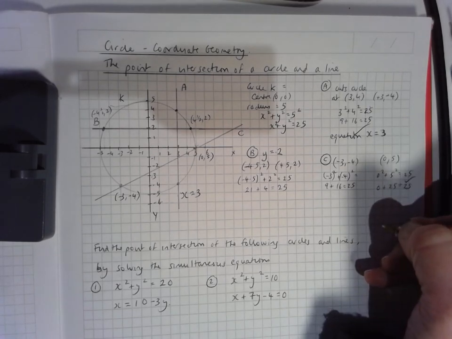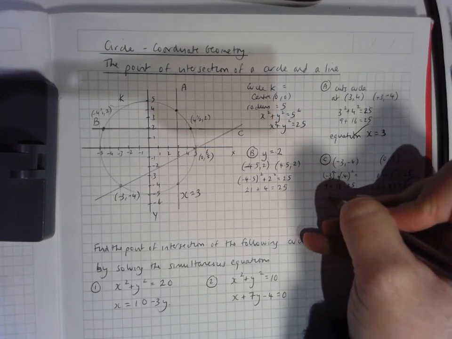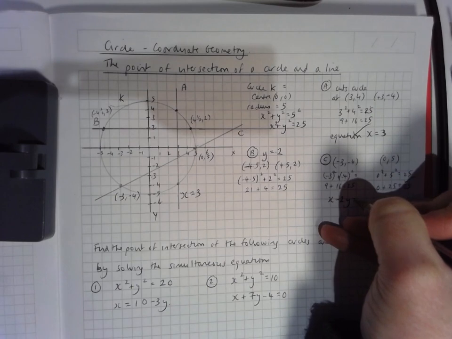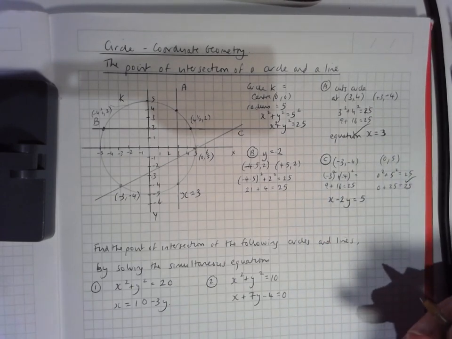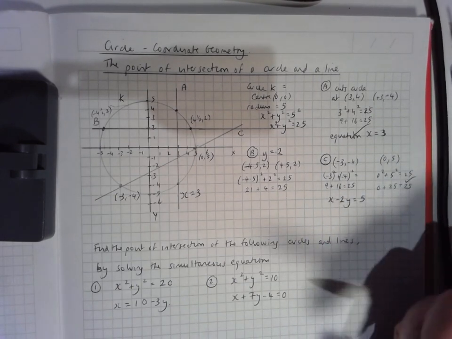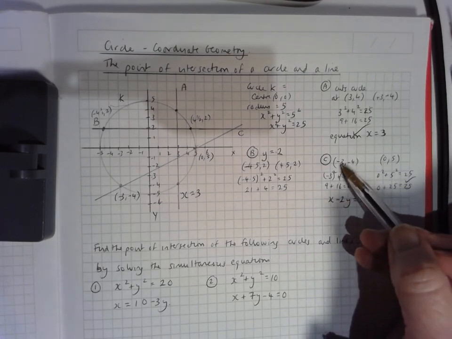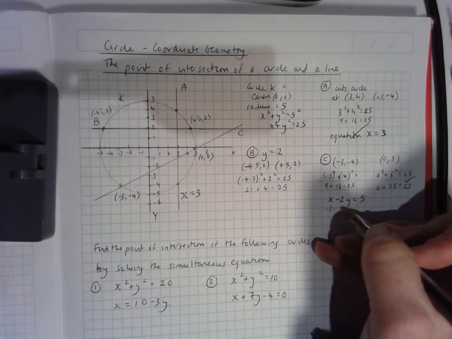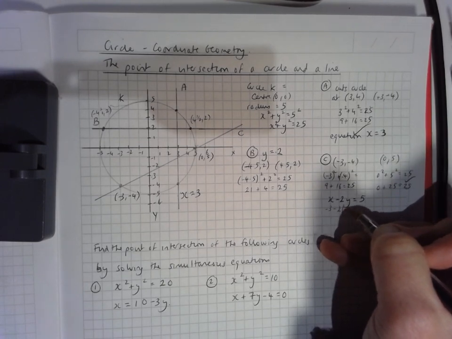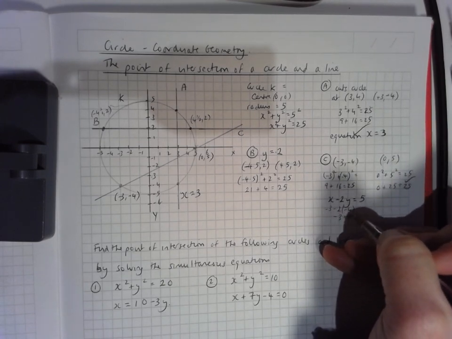Now this line C is actually the line that has equation x minus 2y equals 5. I know that because I chose it from the book as an example to work through. Let's just see, that makes sense. Minus 3 minus 2 times minus 4 is minus 3 plus 8, which is 5.